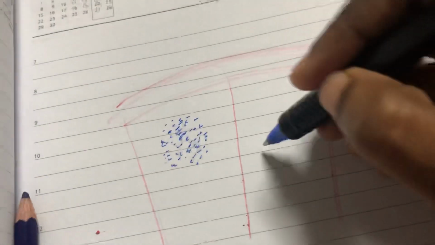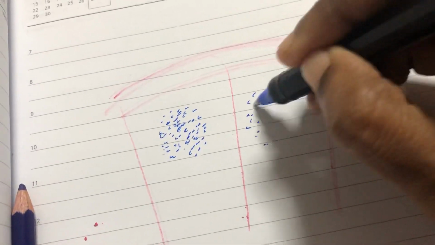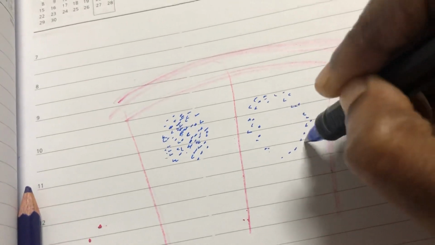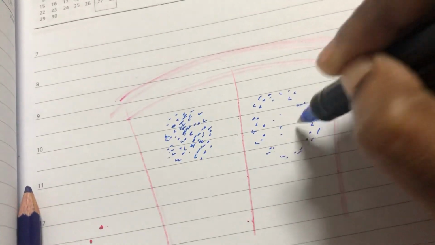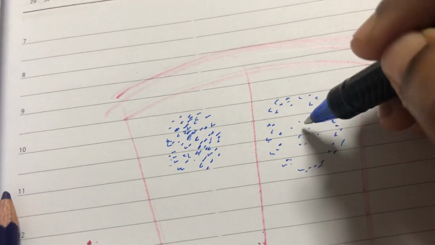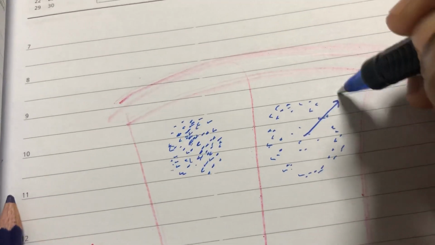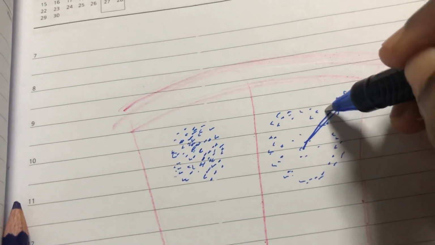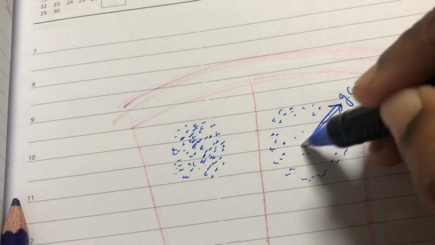And if you see the next picture, you can see the lymph node with B lymphocytes, but in the center it is somewhat pale, with a minimal number of lymphocytes. This is called the germinal center. Germinal center means active lymphocyte proliferation and differentiation is taking place.